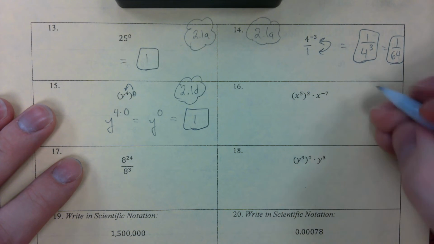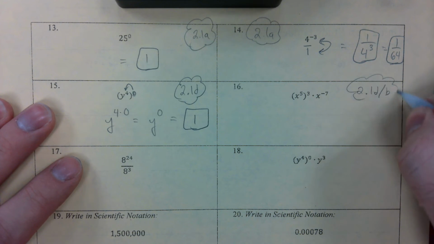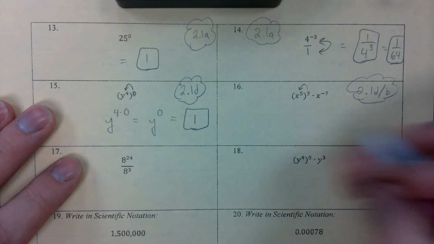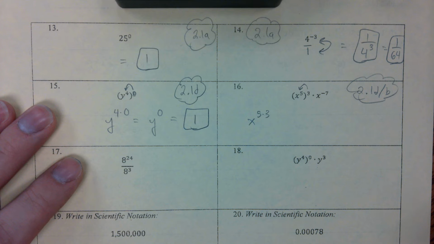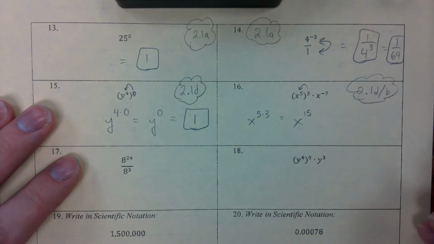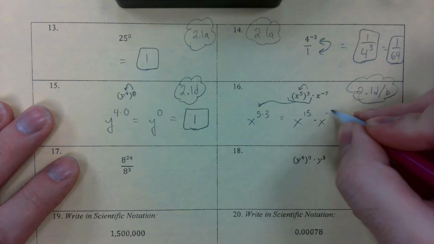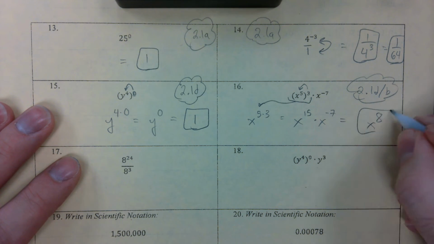So 16, we got a little two-parter. We need 2.1d and 2.1b. We got to solve this power rule first. X to the 5 times 3. That gives us x to the 15th, right? Times x to the negative 7th. Now we have to use the product rule and add our exponents. We get x to the 8th power.